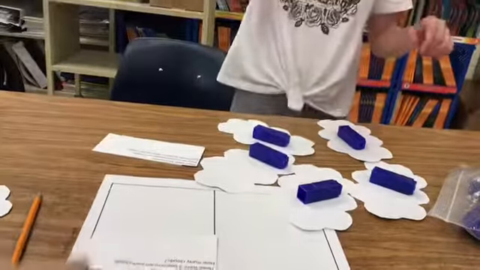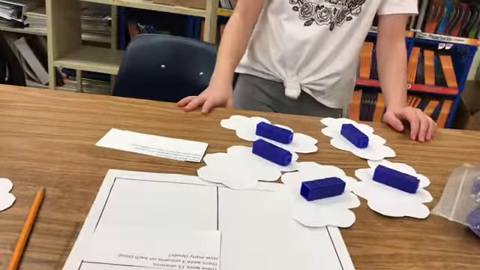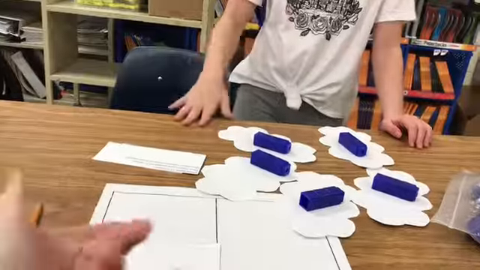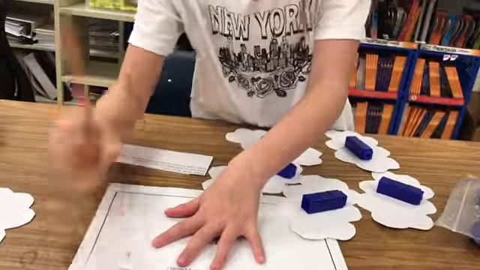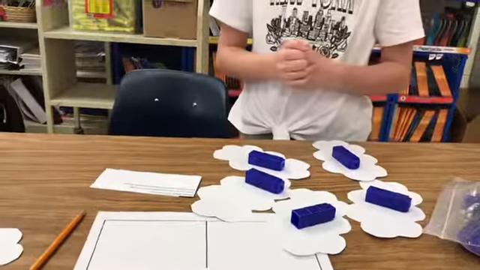You don't even have to solve it. Well, you can solve it. How many clouds? What's the answer? 5. Okay, go ahead and put 5 up there. Right, on the card? Yep, you can put it on the card. Okay. All right, read the next card.